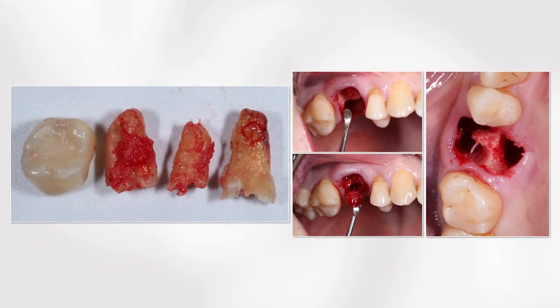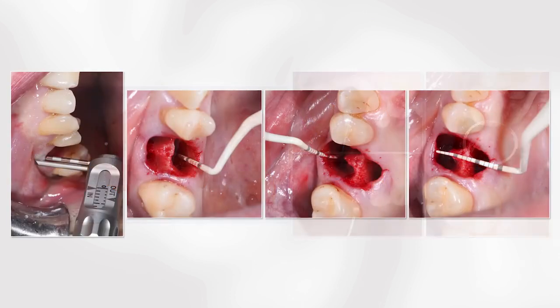Here you can see the crown and the roots, and we intend to use this crown to make our provisional restoration. After tooth extraction, the socket was cleaned and we preserved the interdental septum. At this stage, we measured the gingival thickness. We have barely half a millimeter thickness, and the loss of the buccal and the palatal walls was confirmed.